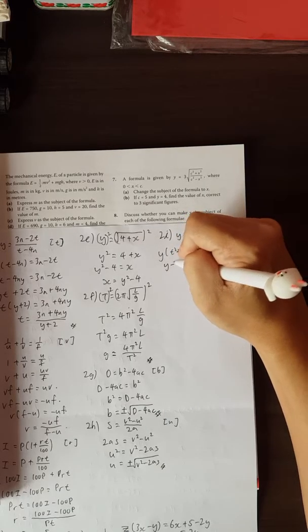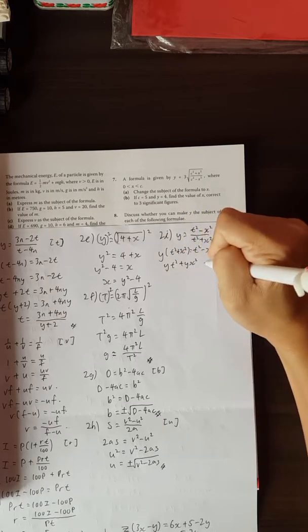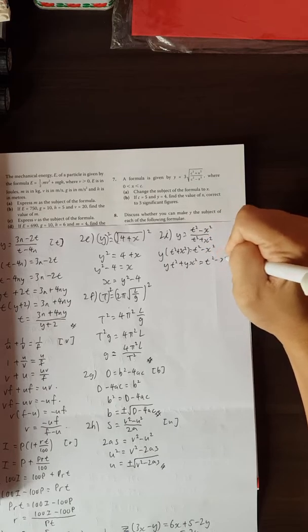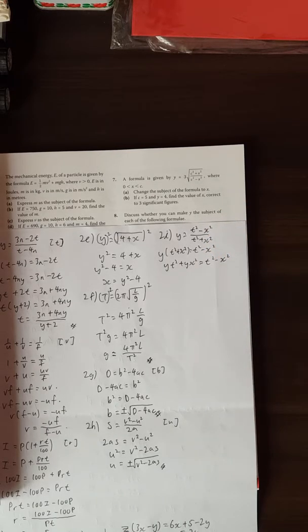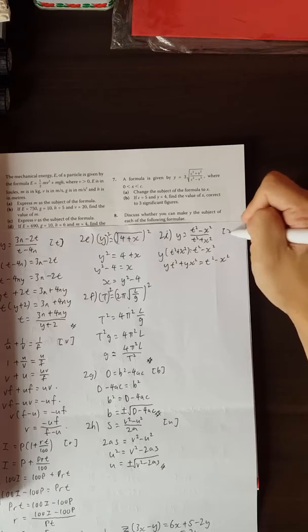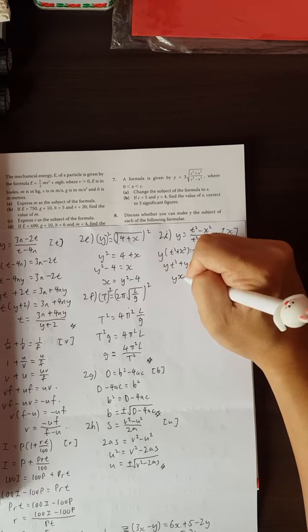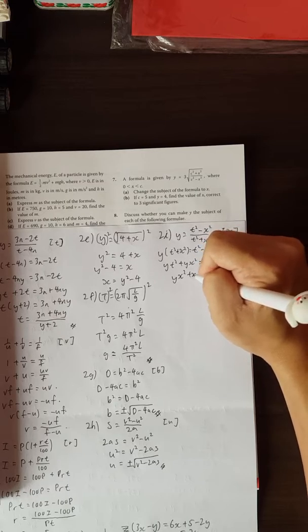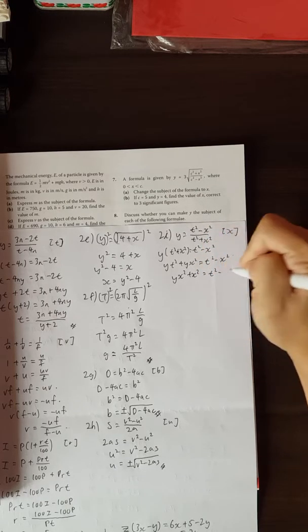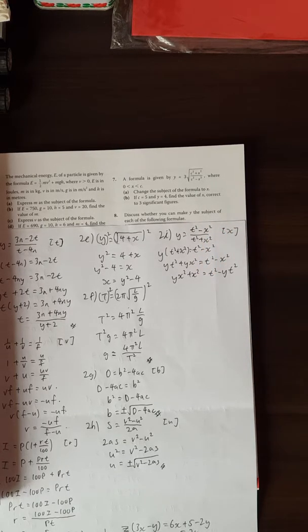Expand: yt squared plus yx squared equals t squared minus x squared. Then next, I want to make x the subject. Terms with x on one side, terms without x on the other side. So yx squared is here, plus x squared equals t squared minus yt squared.